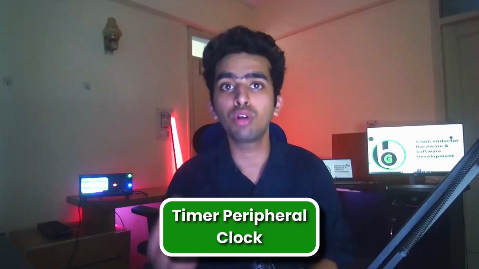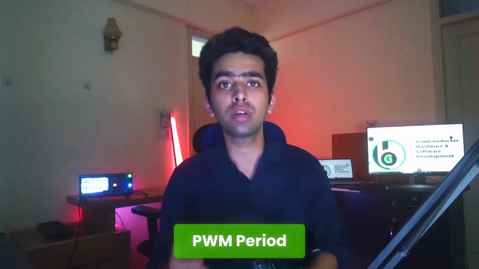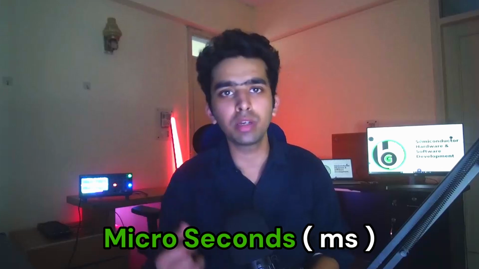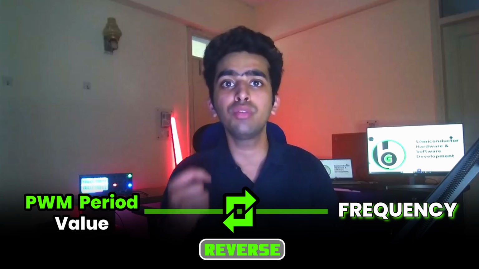As I have told, in the timer peripheral there is an important configuration of the timer peripheral clock. So whatever clock configuration we have done for the timer peripheral, the period value has to be divided by that peripheral clock value so as to get the PWM period. Via the PWM period we will get the values in either seconds, microseconds or milliseconds, and then we just reverse the PWM period value so as to get the frequency.